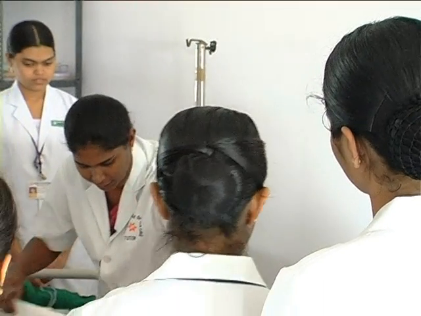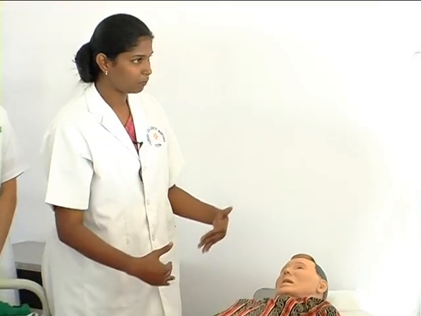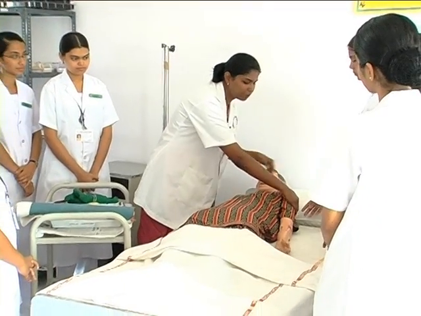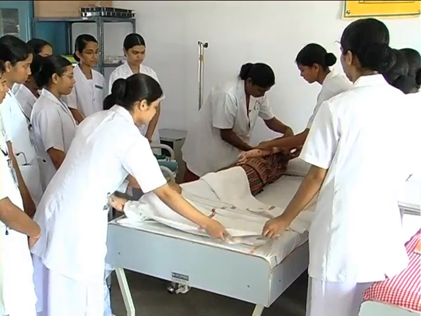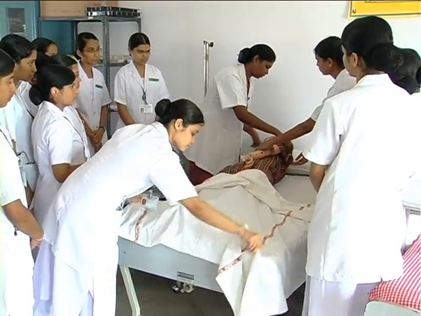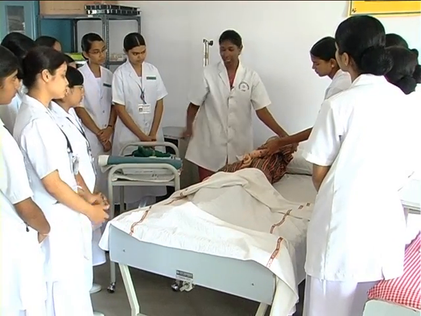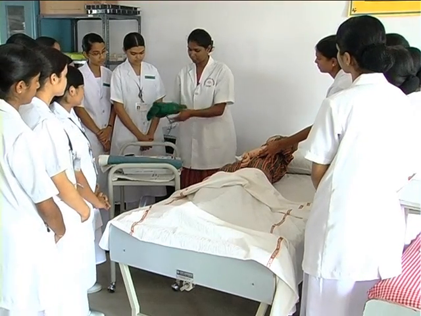Okay, like this we have to fan fold the top sheet. We have to ask the patient to come to the side of the bed, foot end of the bed, and we have to slightly turn the patient to one side, then we have to support the patient.